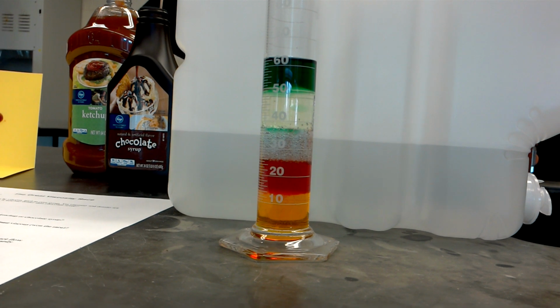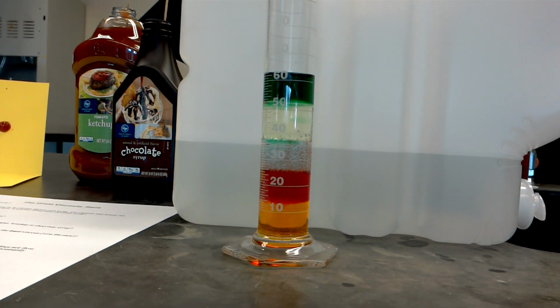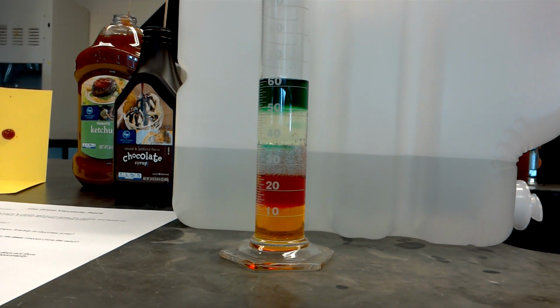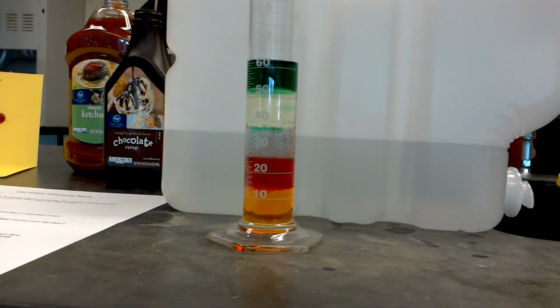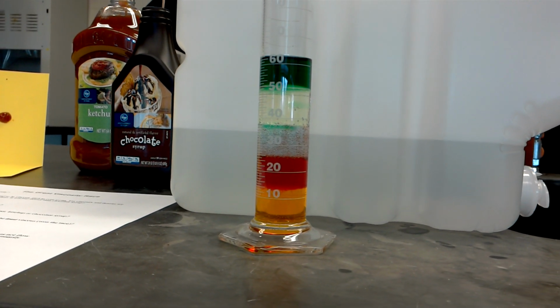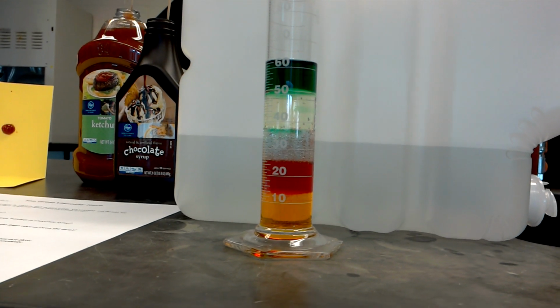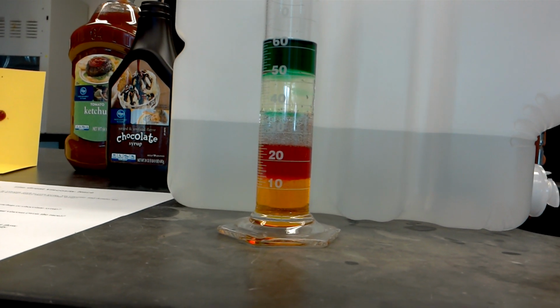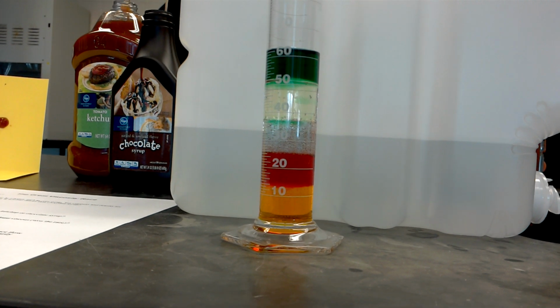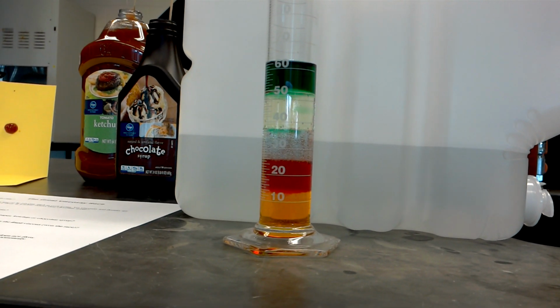Above the corn syrup is the strawberry syrup. And then you have kind of a clearish blue shampoo layer above that. And then above that is the vegetable oil. And on the very, very top is your alcohol, the rubbing alcohol that you use at home, and that's in green. So be sure to record all your data.